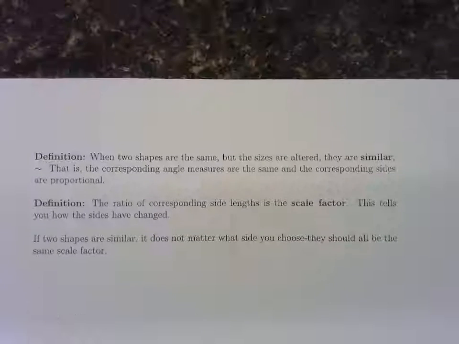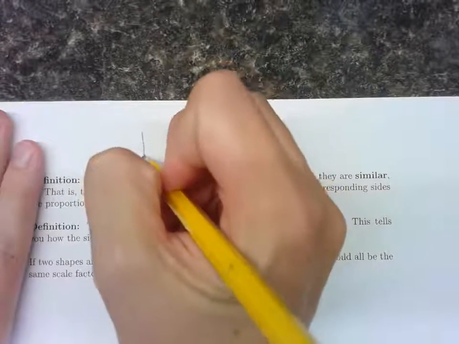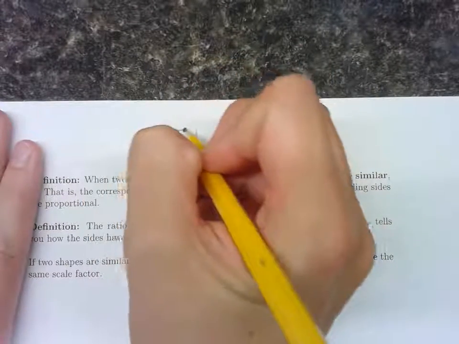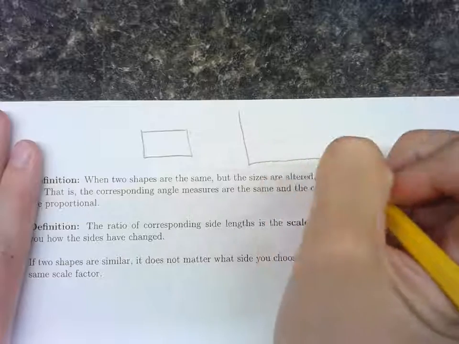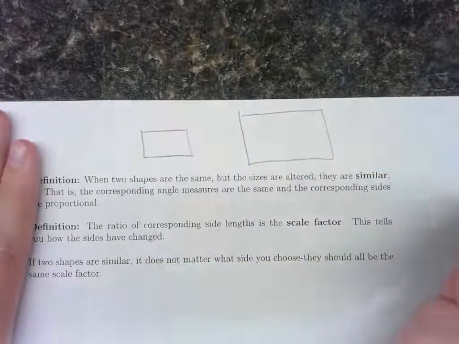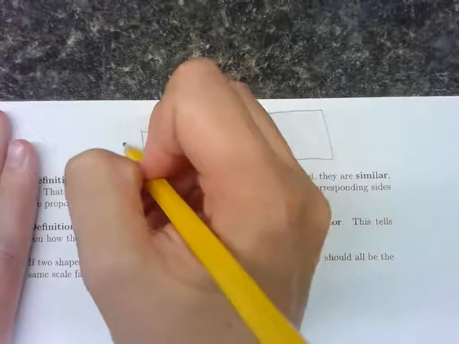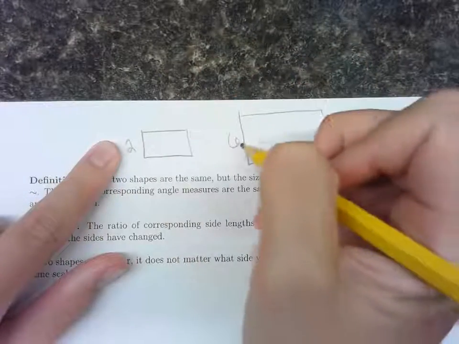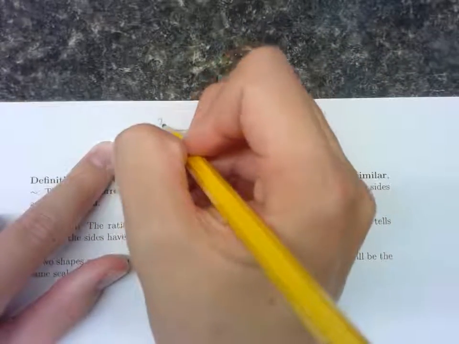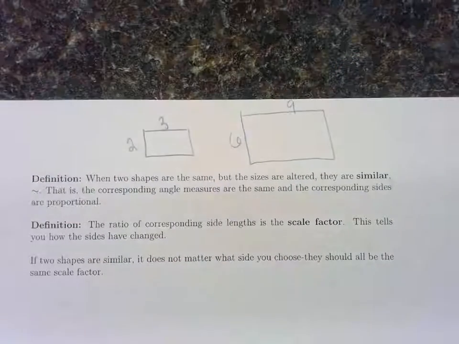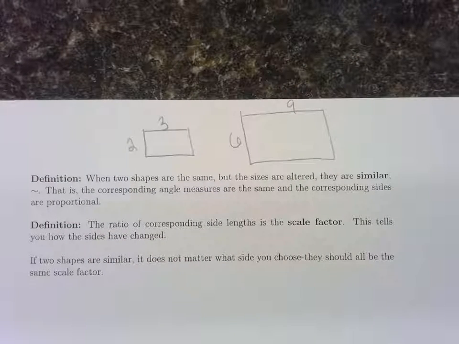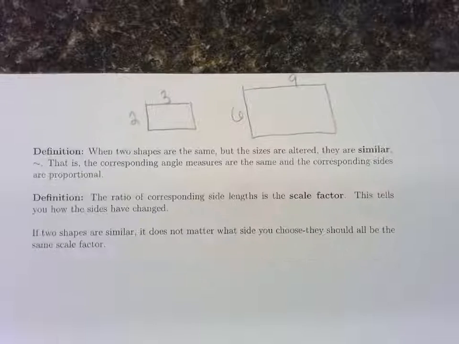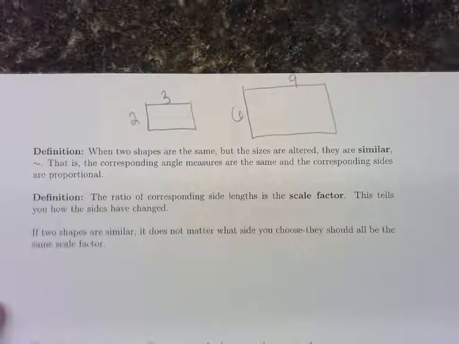So for example, this doesn't have to be triangles. We could have a rectangle like this and a rectangle like this. So we have angles that are the same, and the sides need to be proportional. So this would maybe go to 6. 2 times 3 gives us 6. So if this was 3, we would need 3 times 3 to give us 9. So the sides are proportional. We scaled up by a factor of 3.